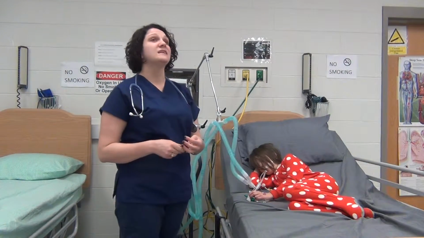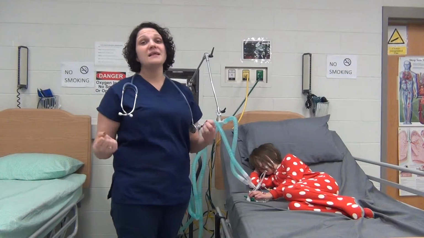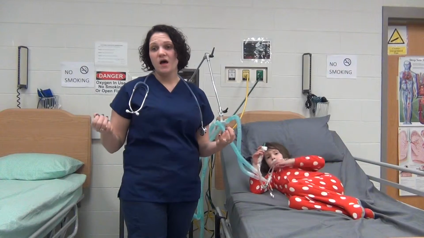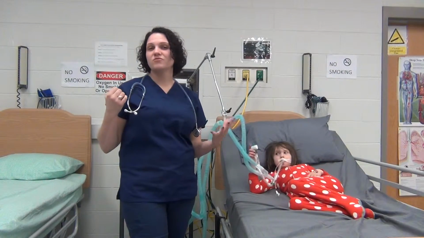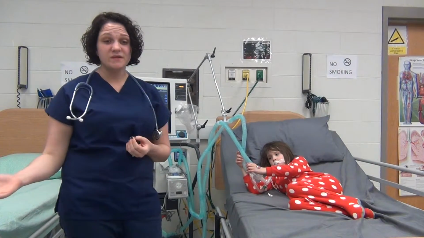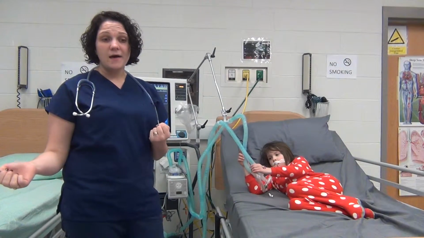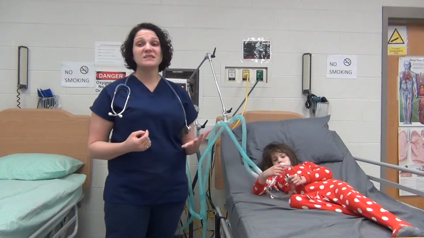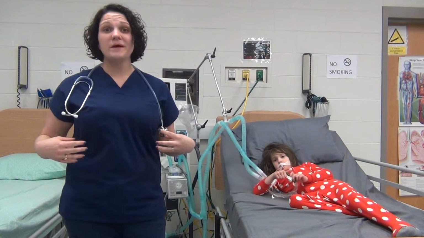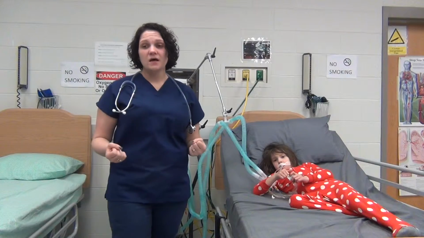I want to make sure she's taking nice, slow, deep breaths. I want to make sure she's getting an adequate tidal volume of at least 300 milliliters. I'll take 250 milliliters for a spontaneous tidal volume because once again she has been on the vent for a while, so her respiratory muscles are a little bit weaker.